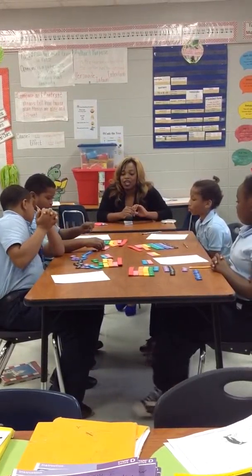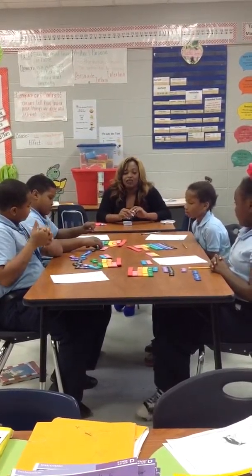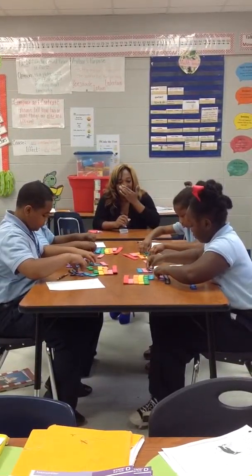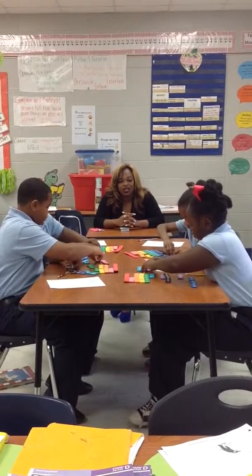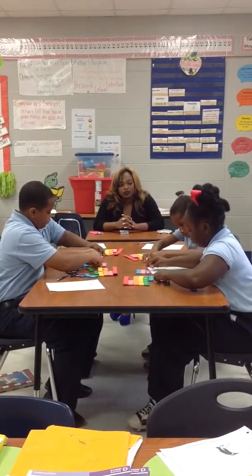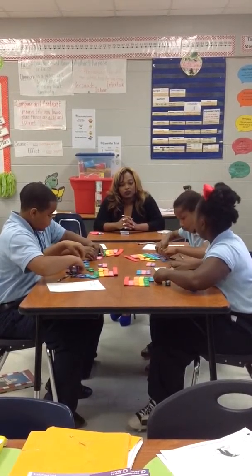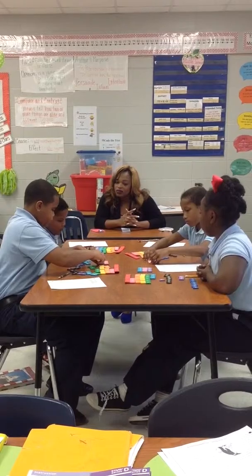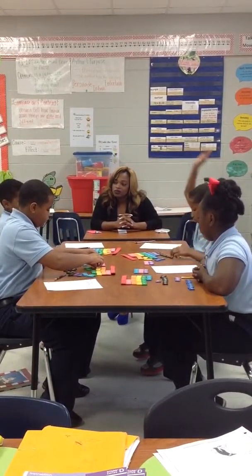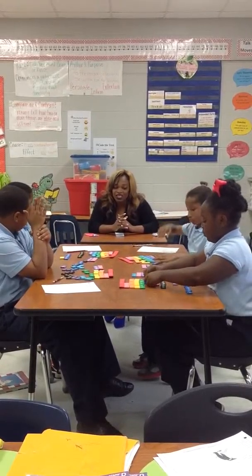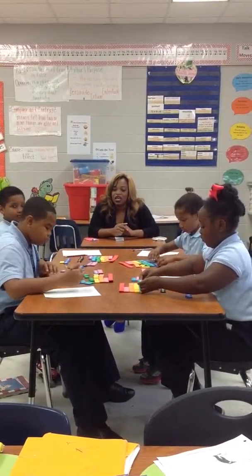Let's find something that is equivalent to 1/2 using our tenths. Let's see if we can find something equivalent to 1/2 using our tenths. What do you have, Elijah? How many tenths? 5 tenths. 5 tenths is the same thing as 1/2.